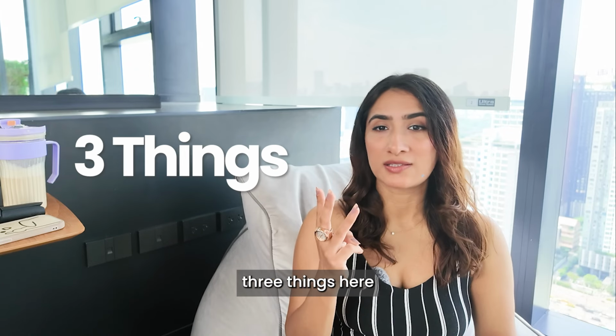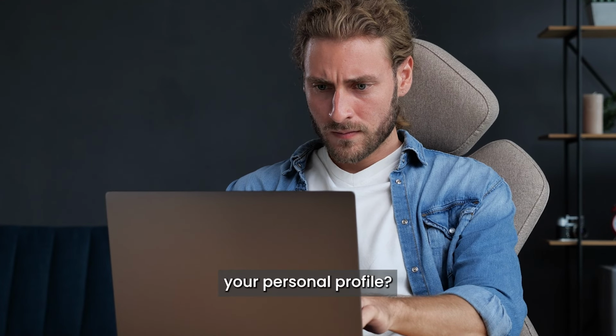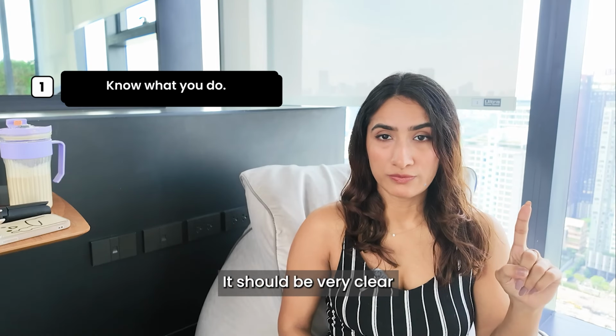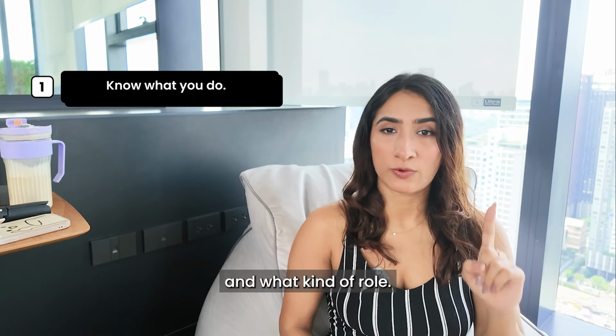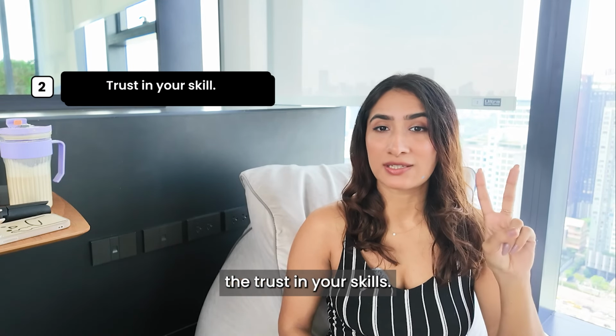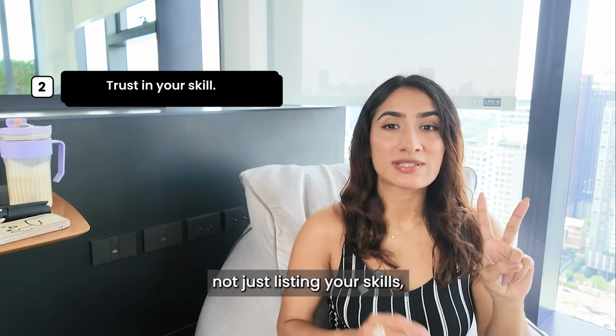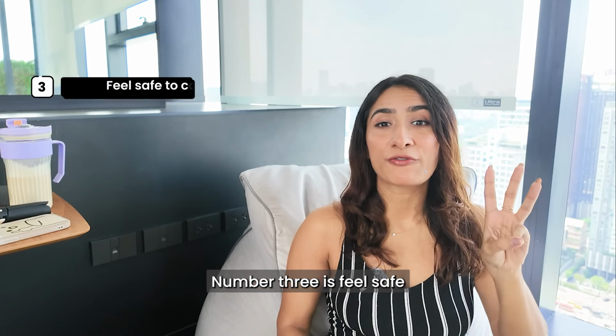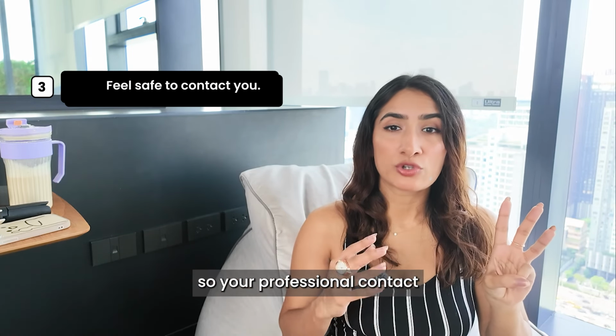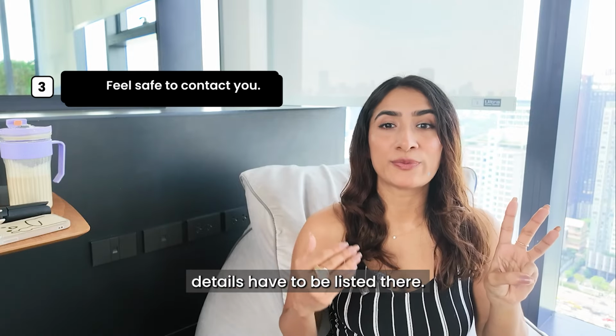So you have to do 3 things while establishing your personal profile. One is know what you do. It should be very clear what exactly you work in, what kind of industry and what kind of role. Second is the trust in your skills. You have to be not just listing your skills, but showing some success examples as well. Number 3 is feel safe to contact you. So your professional contact details have to be listed there.